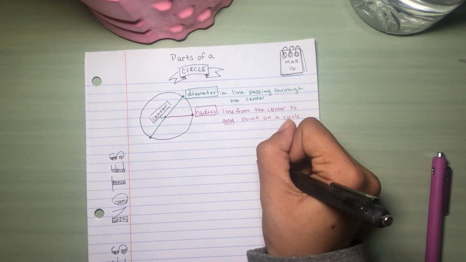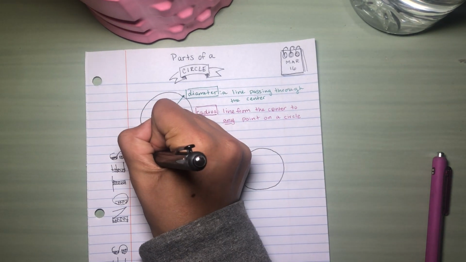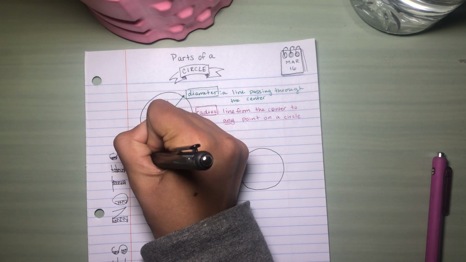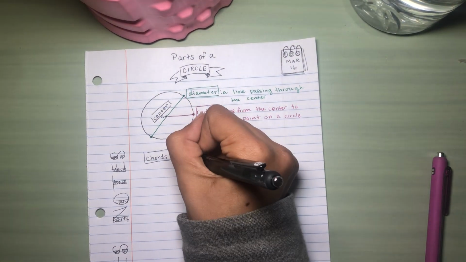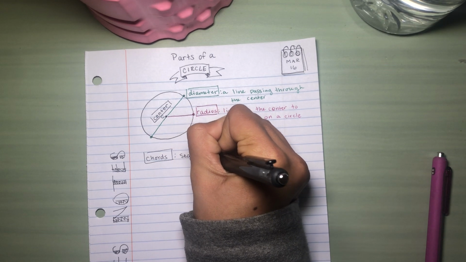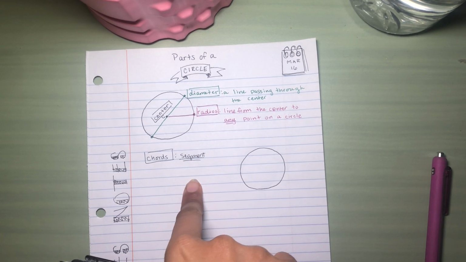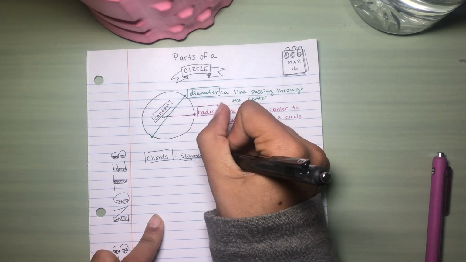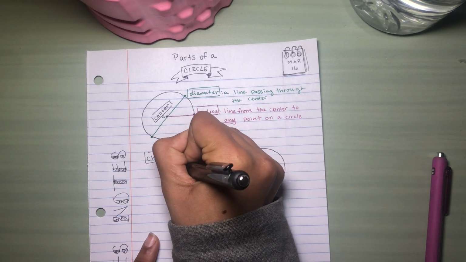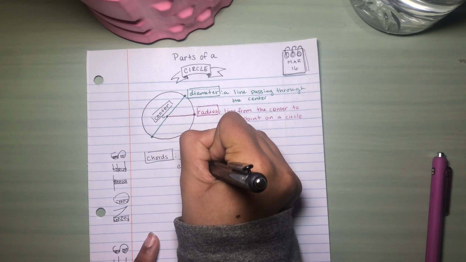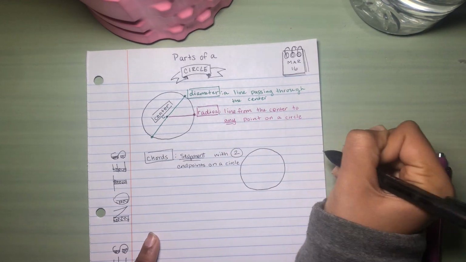All right, the next thing we need to know is a word that I'm pretty sure is going to be new for most of you. Chords. All right, so a chord is a segment. Underline segment twice. You have to remember that a chord is a segment. So a chord is a segment with 2 endpoints on a circle.